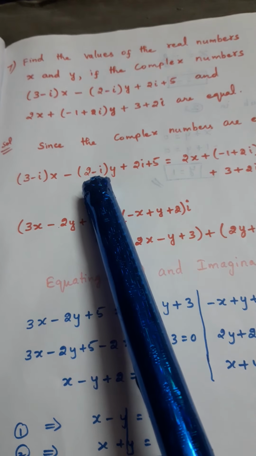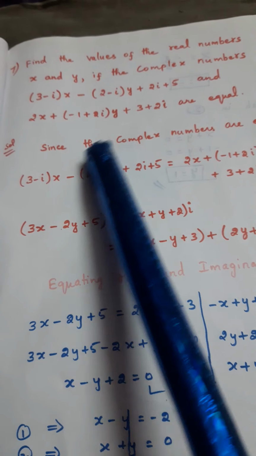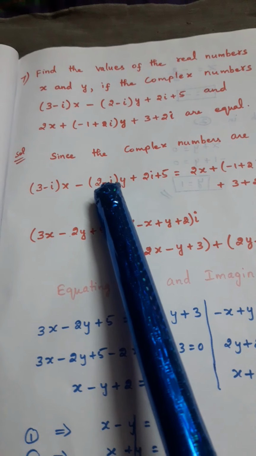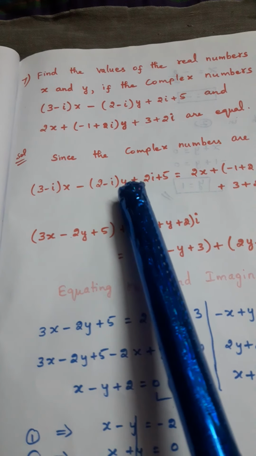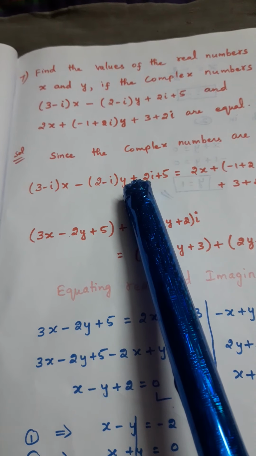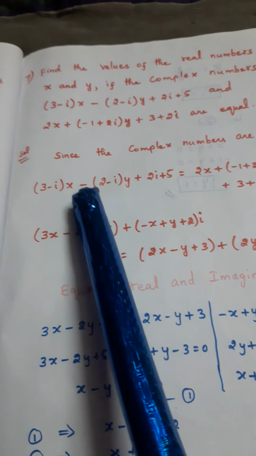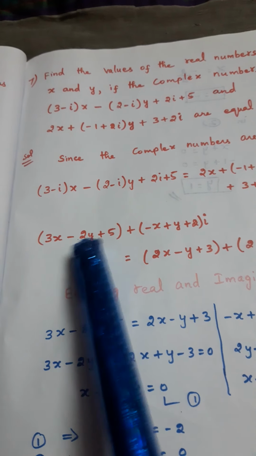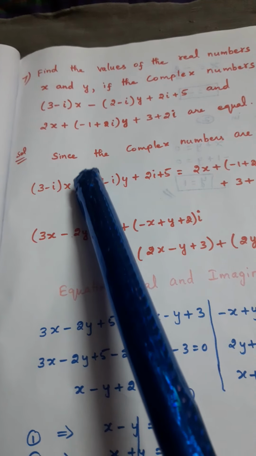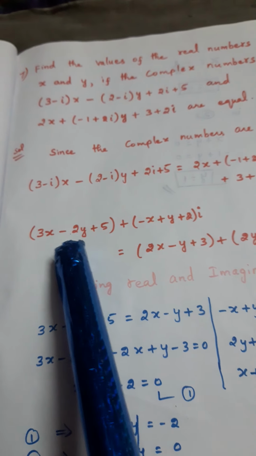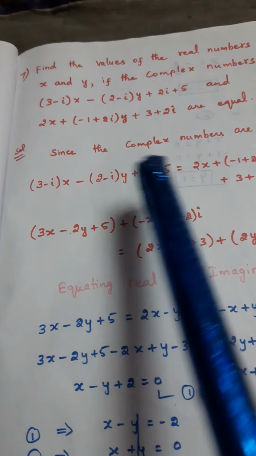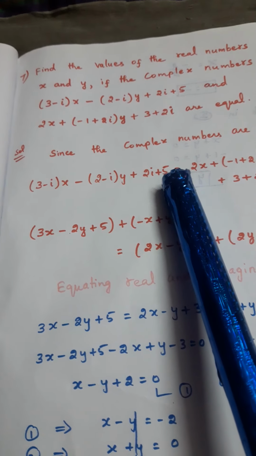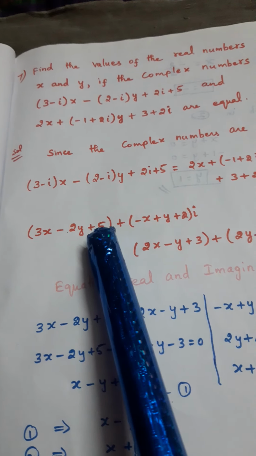I am coming to the second bracket. y should be taken inside. What is the answer? 2y minus iy, out of which 2y is the real part. A minus sign is present outside, so it is minus 2y. With this symbol I am writing minus 2y. Then iy is the imaginary part, so leave it. 5 is nothing but a real part, so I have written it here.